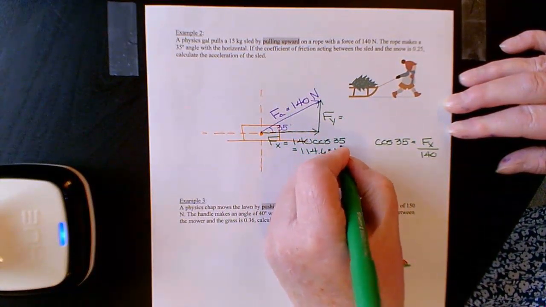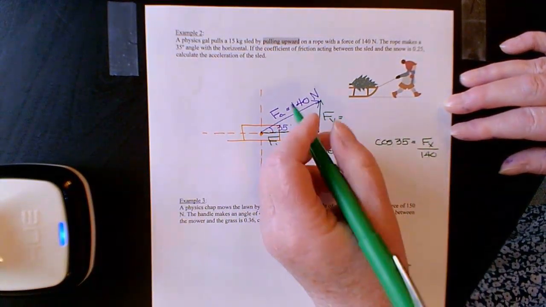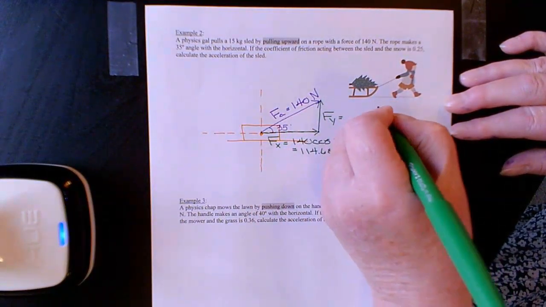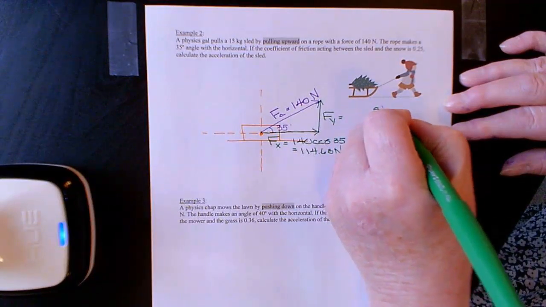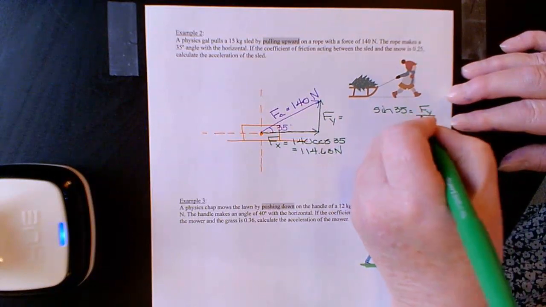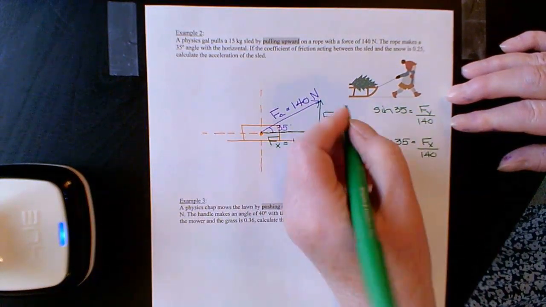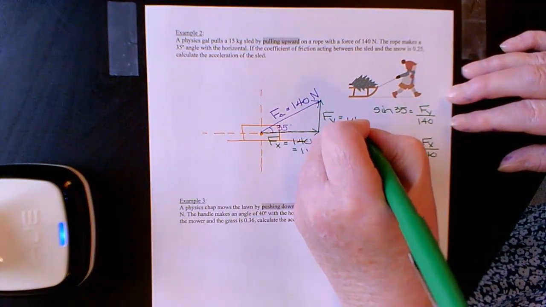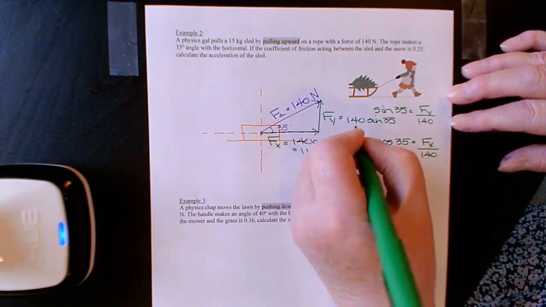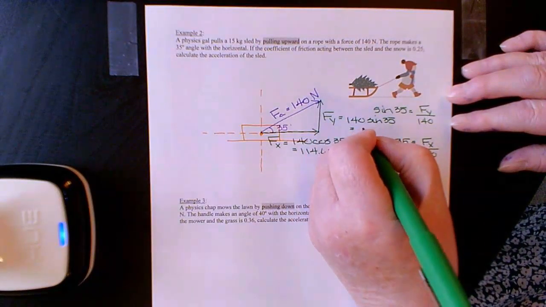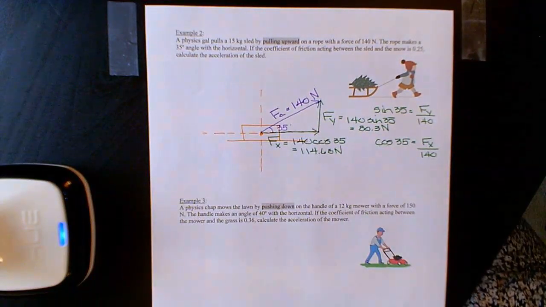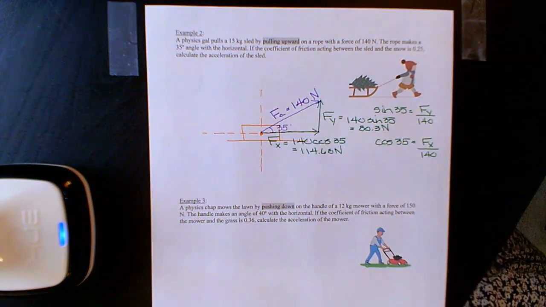114.68 newtons. The y component, I notice, is opposite the 35, so I'm going to write sine of 35 is going to be the y component over the hypotenuse. So this is going to turn out to be 140 times sine of 35. And if I number crunch that, I get 80.3 newtons. Now let's pause for a minute and talk about what that means.